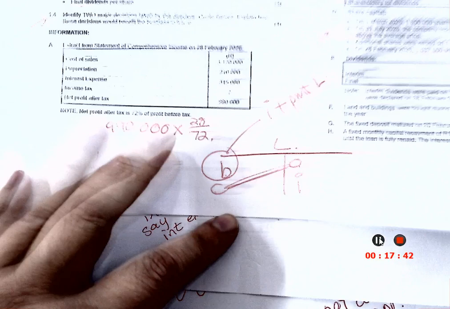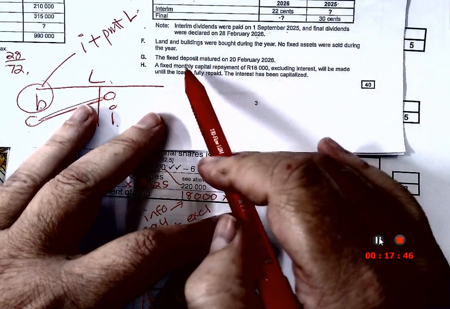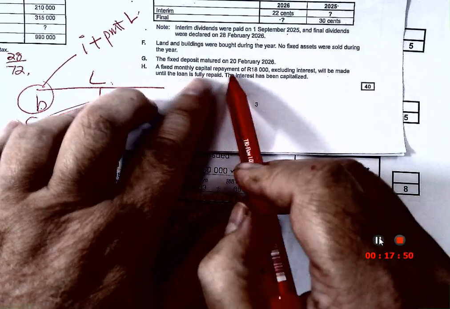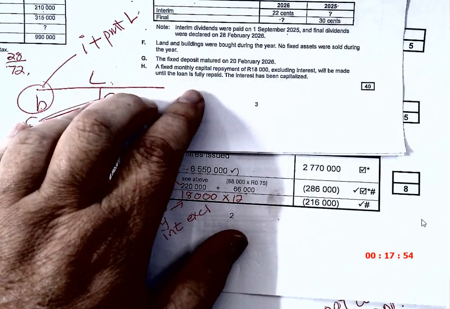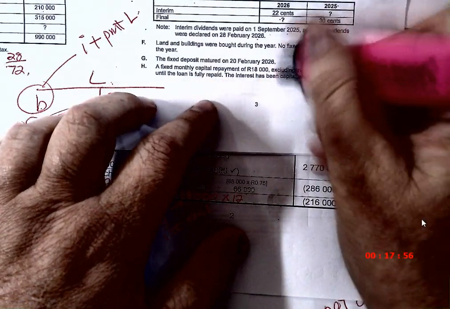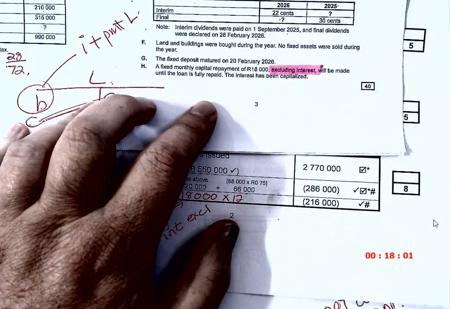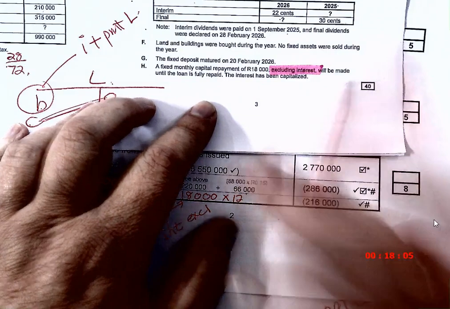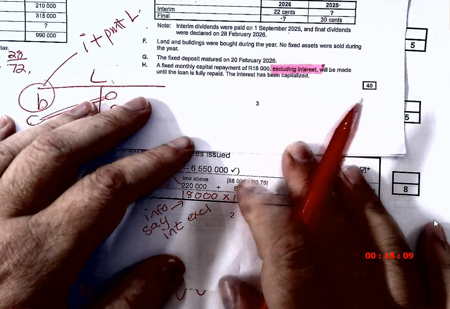Okay, but now they threw in this little thing. They say, where's the loan? There. A fixed monthly repayment of 18,000, excluding interest, will be made. You see? So you can just say 18 times 12. They already subtracted the interest.